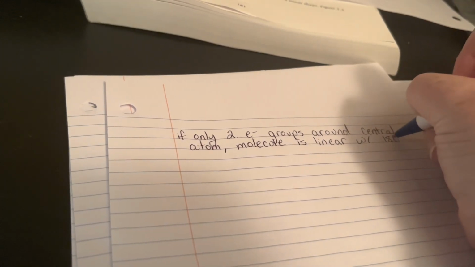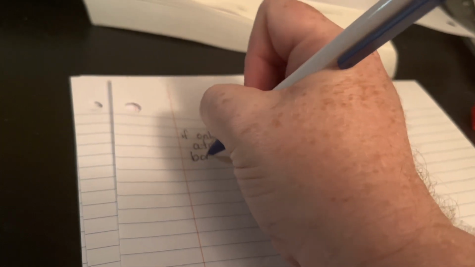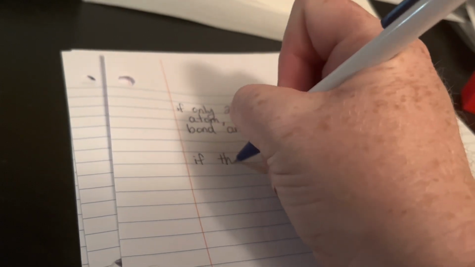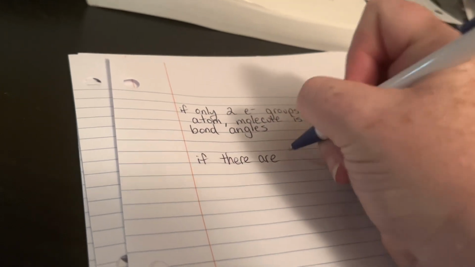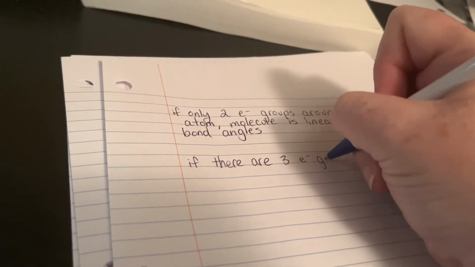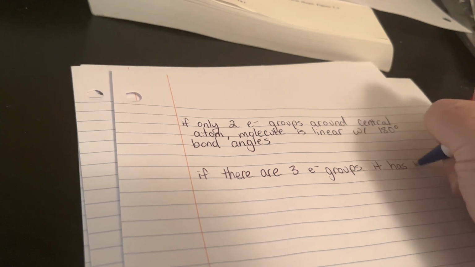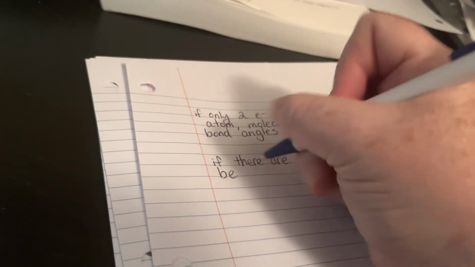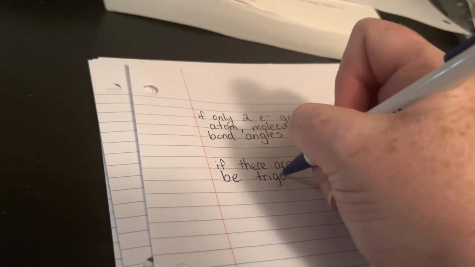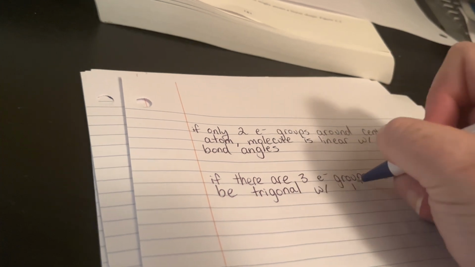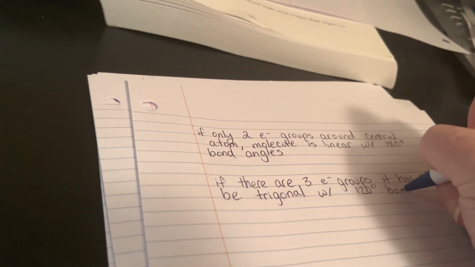With 180-degree bond angles. Okay, if there are 3 groups, it has to be trigonal planar, and with 120-degree bond angles.